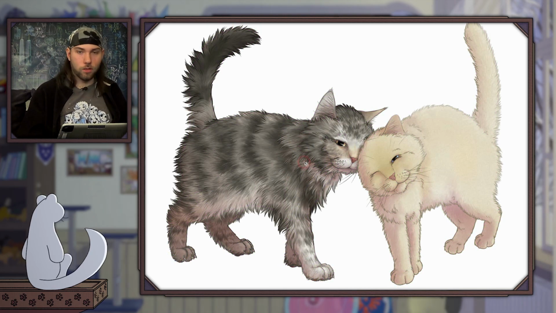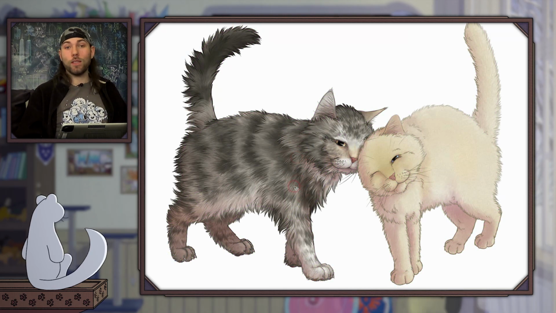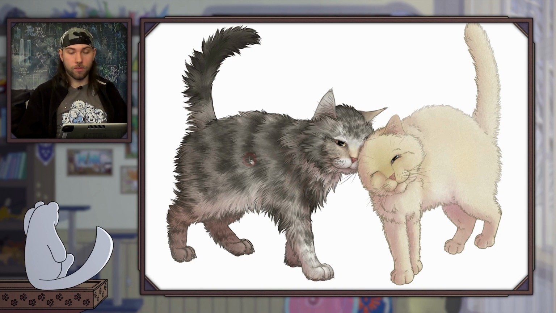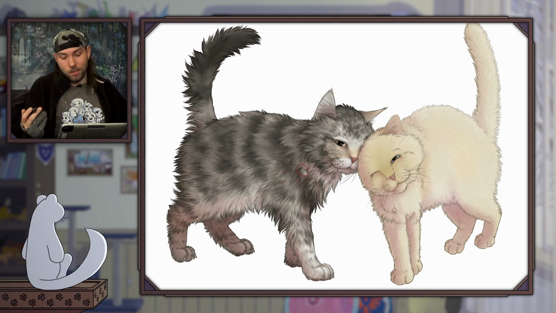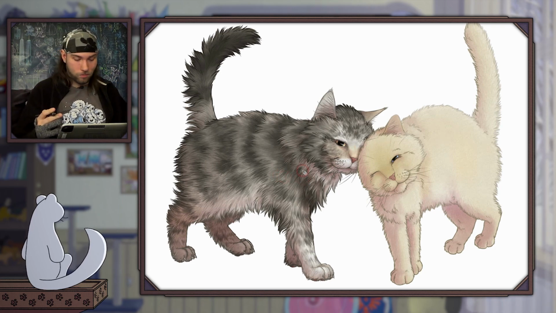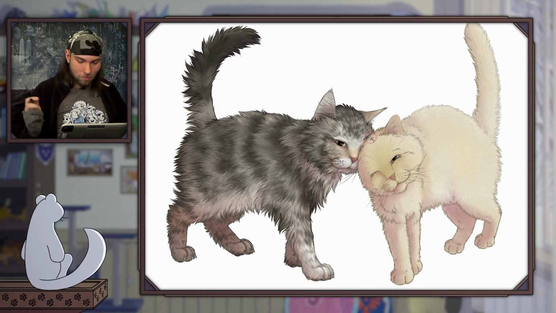Well, in this final drawing, you can see I went way overboard with the Maine Coon cat's fur. It took way too long, and I really regret it. But, well, in the end, it doesn't even look that great. But I am happy with how Archie has turned out, so that's nice.